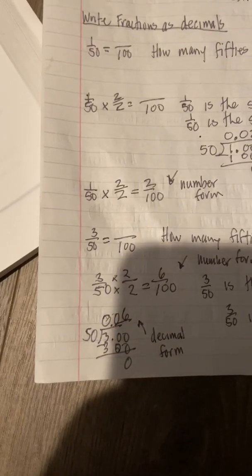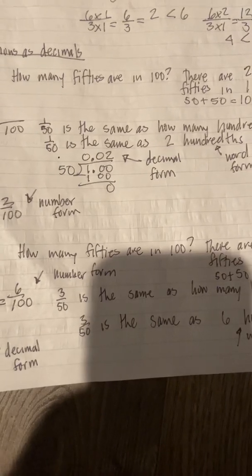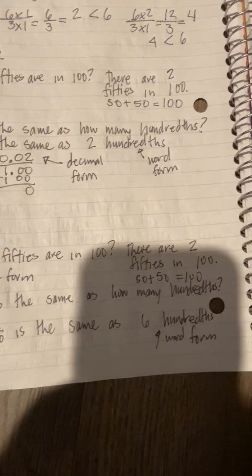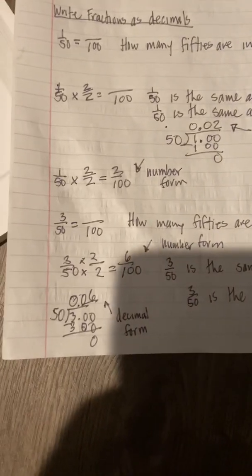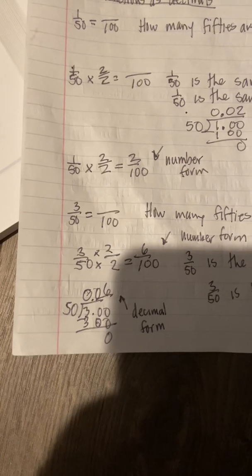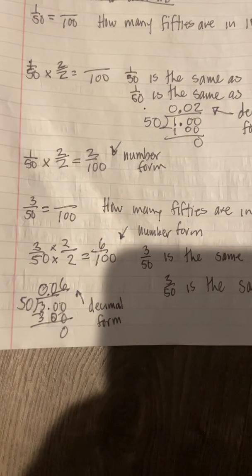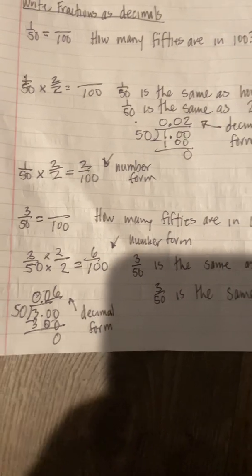Now the next question, 3/50ths equals how many hundredths? How many 50s, not 50ths, are in 100? There are 2 50s in 100. Again, 50 plus 50 equals 100. So 3 times 2 and 50 times 2 would give us 6/100. So 3/50ths is the same thing as saying 6 hundredths.